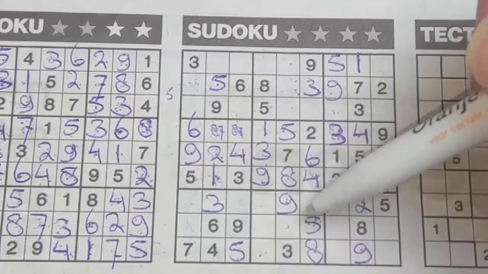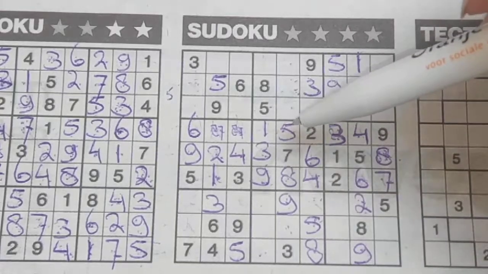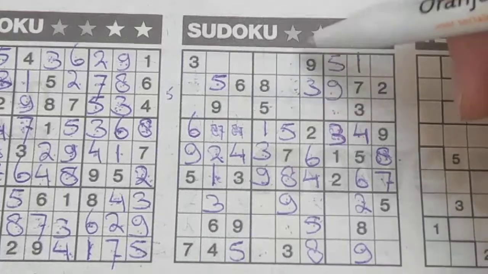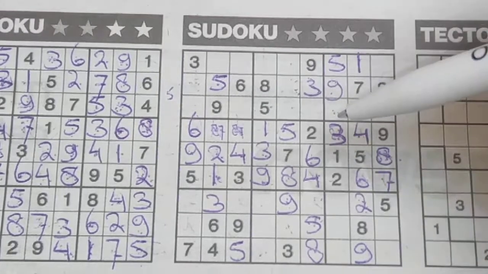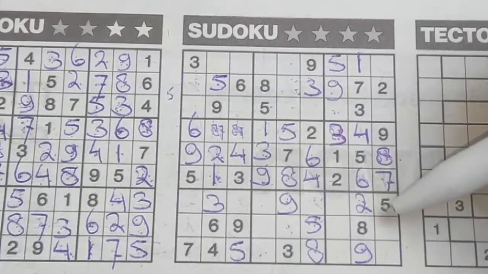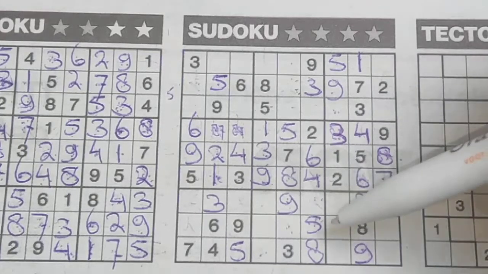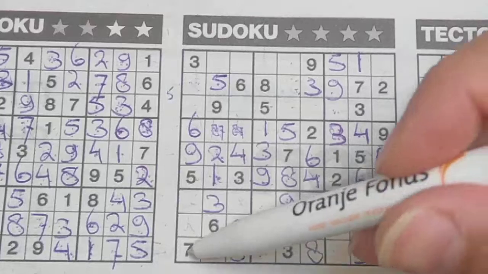Think. Two. Yes. These three numbers in the last column.